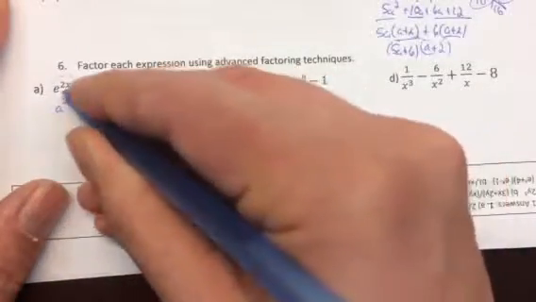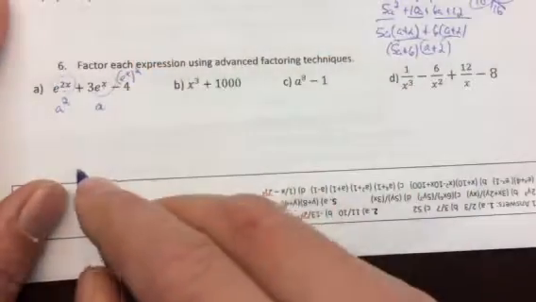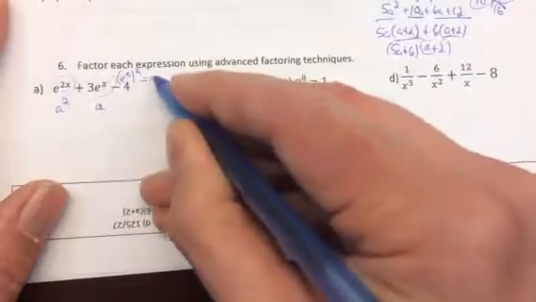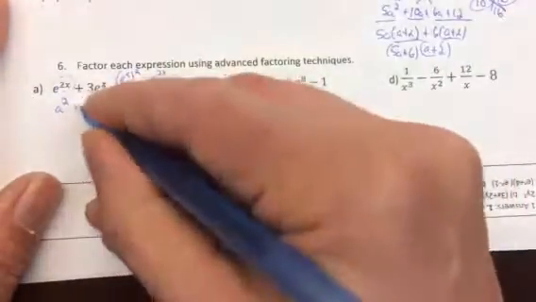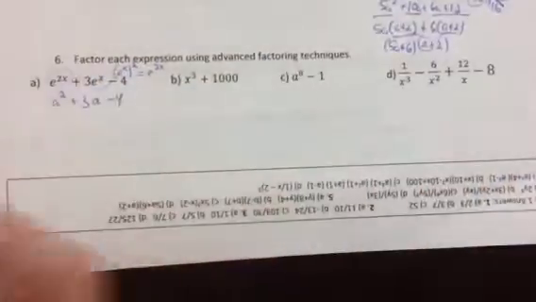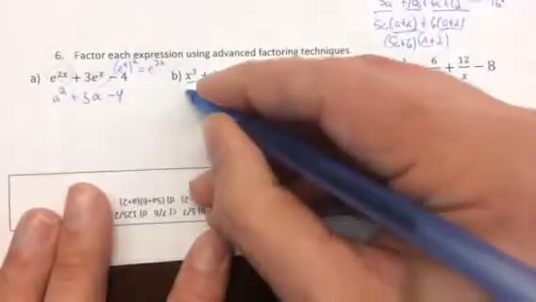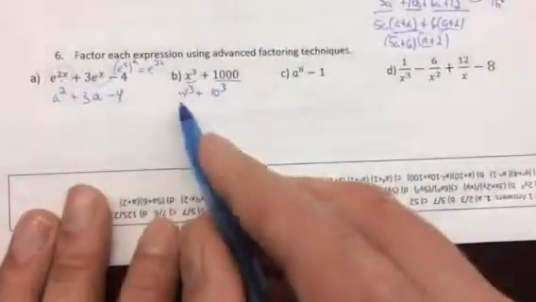Here's e to the x, and here's e to the x squared. E to the x squared, the property of exponents says that when you do a power to a power, that's e to the 2x. So this is a squared plus 3a minus 4, and you factor it just like a quadratic. Here, this is a sum of two cubes. This is x cubed plus 10 cubed. You know your sum of two cubes.